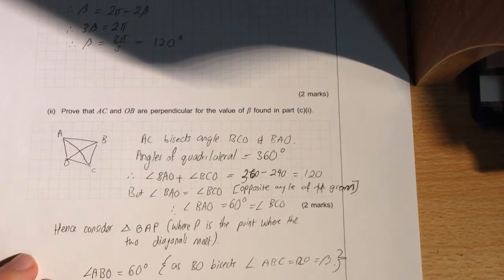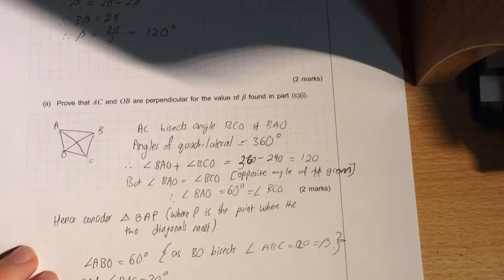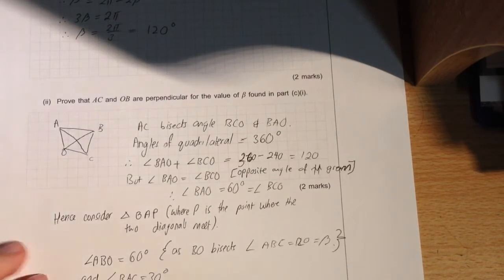So the angles of a quadrilateral, we know, add up to 360 degrees, and hence the angle BAO plus BCO is going to be 360 take 240, because those are the two angles that we don't know yet, and we know that the other two are 120. So using this logic and using simply as I said before, that the angles of a quadrilateral is 360 degrees, we know that the sum of those two angles is 120, and hence each angle must be 60, because they have to be equal in a parallelogram.